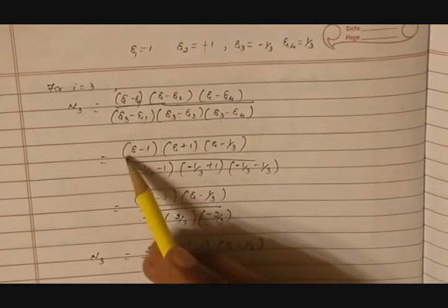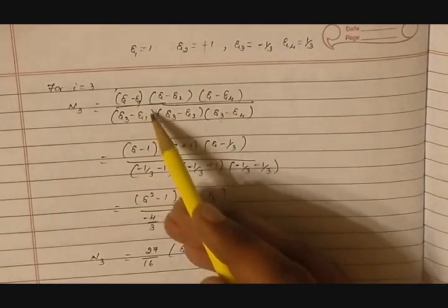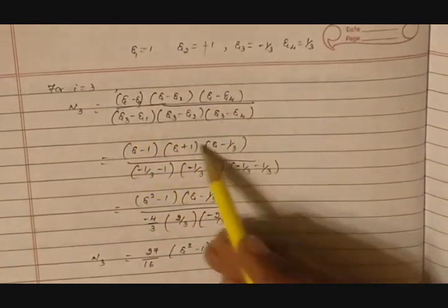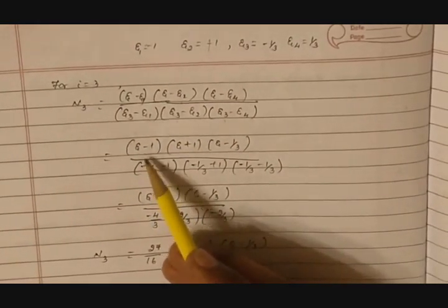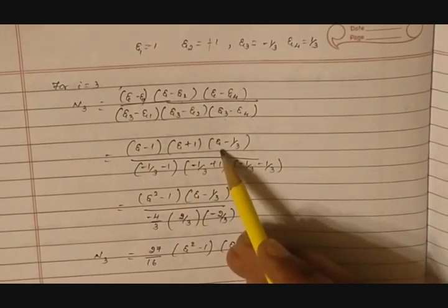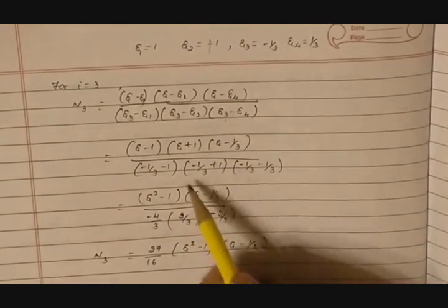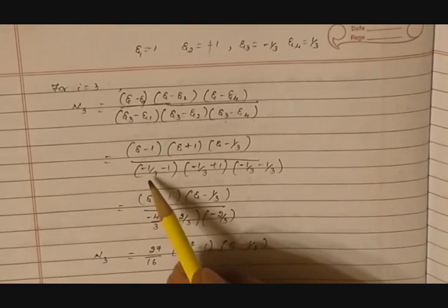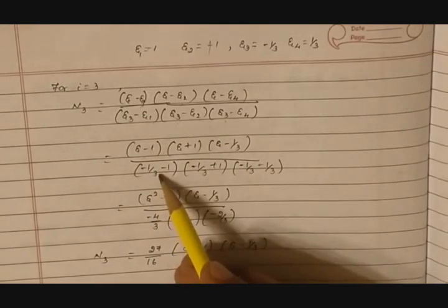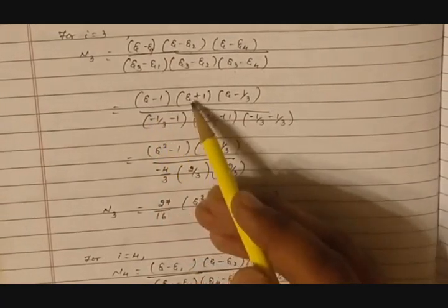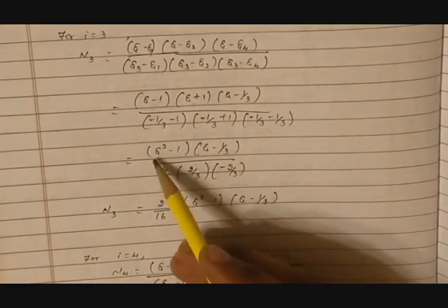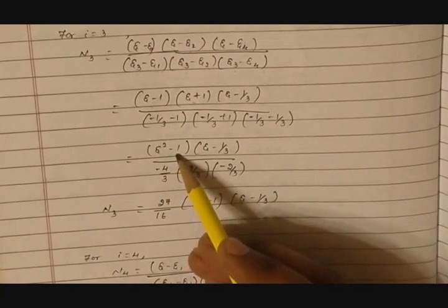Now substitute all the zeta values, zeta 1, zeta 3 and zeta 4, like you did in the previous expression. So zeta minus 1, zeta plus 1, zeta minus 1 by 3, because zeta 4 is 1 by 3. Similarly in the denominator, please substitute it. Now here, these two terms are in the form of a minus b and a plus b. So here you have a square minus b square.